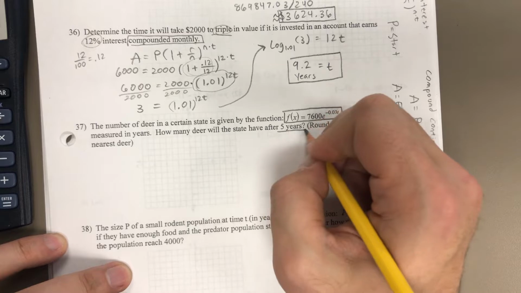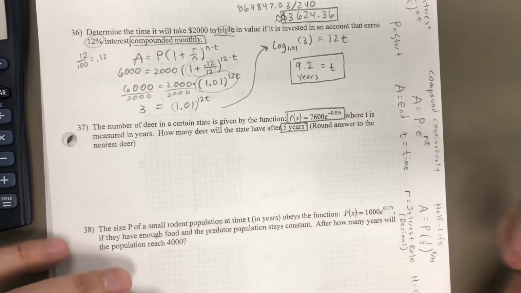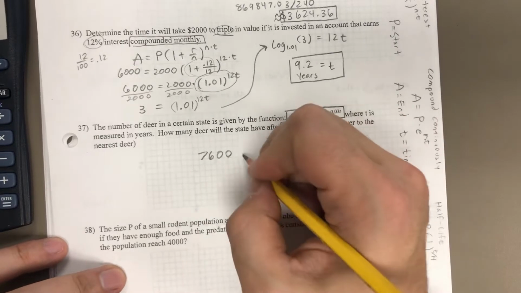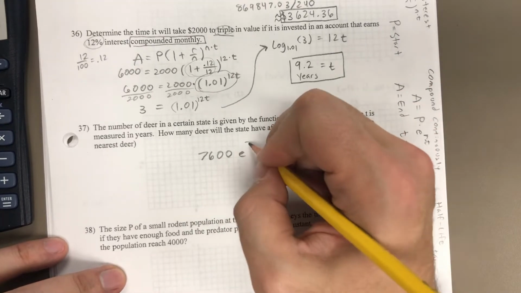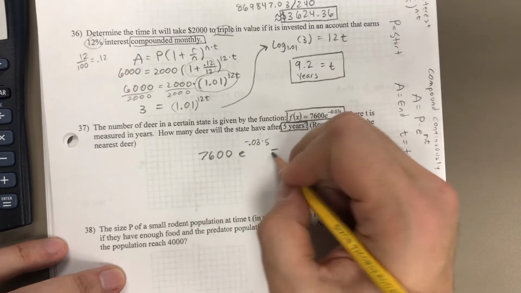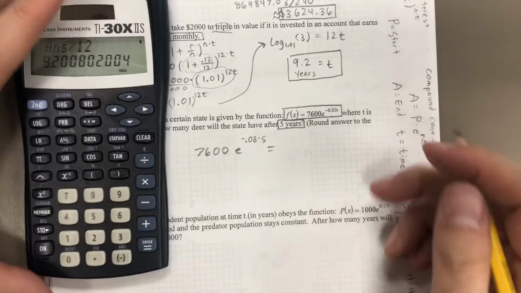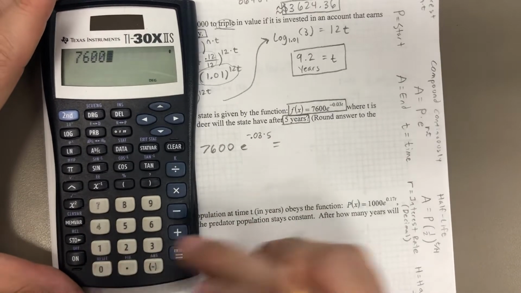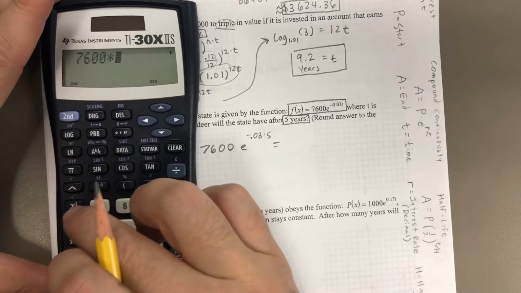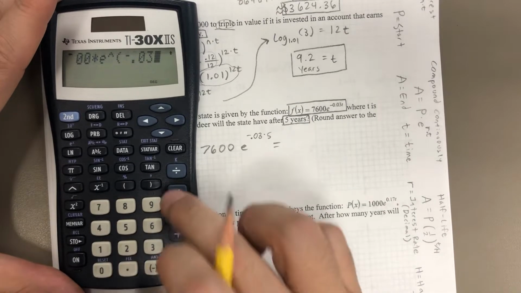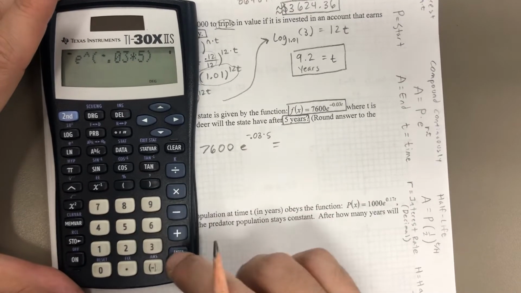Well, this is super easy. All it's asking you to do is just plug in 5. So let's plug in 5. 7,600 times e to the power of negative 0.03 times 5. All right, so just type it in, and let's see how many deer we have. So that's 7,600 times e to the power of negative 0.03 times 5, equals.